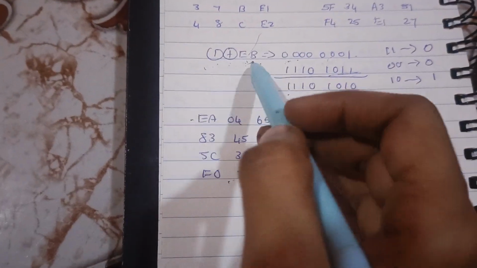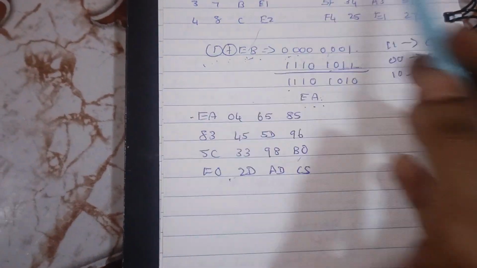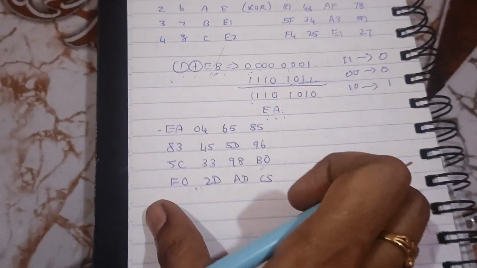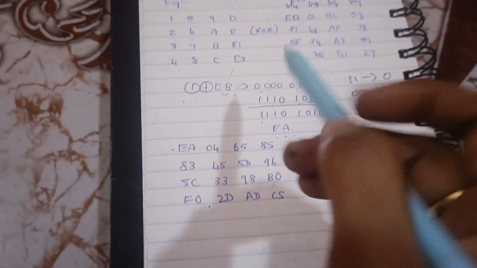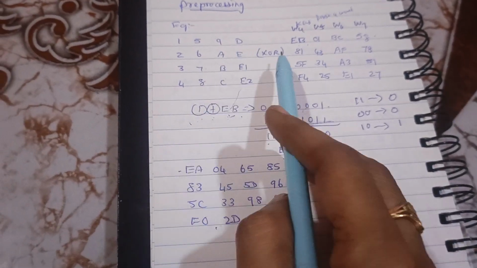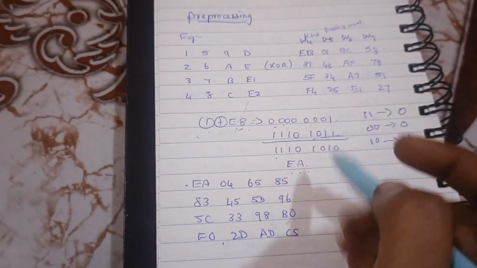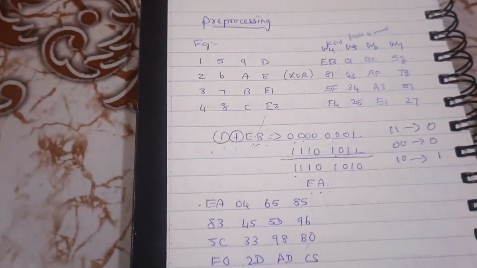I have done only one value. You can check all the other values. This is just an example I have taken to make you understand. This is not the exact thing. The plain text is getting XORed with the key. That process is called what? Pre-processing. And the next step is substitution.